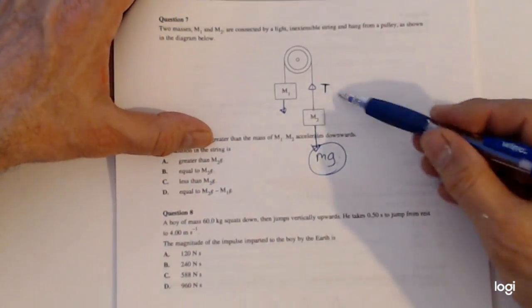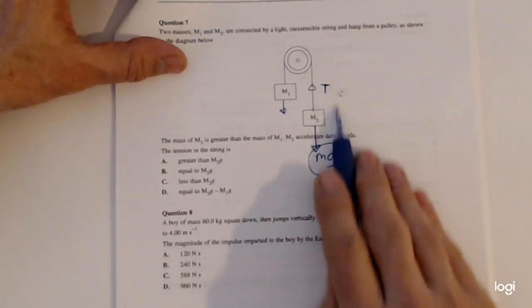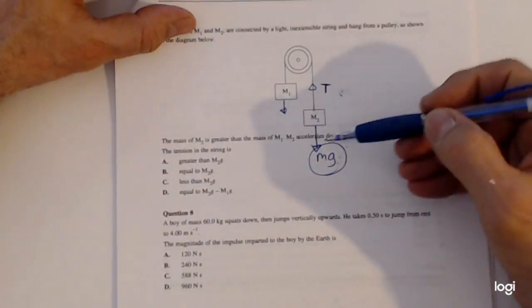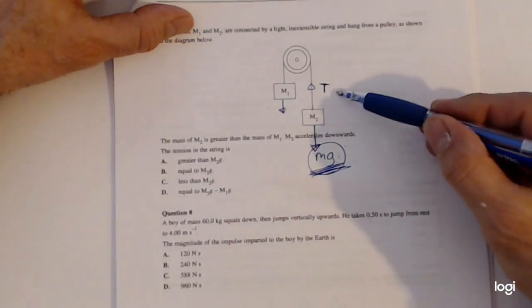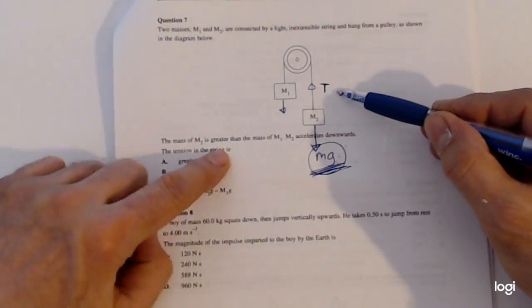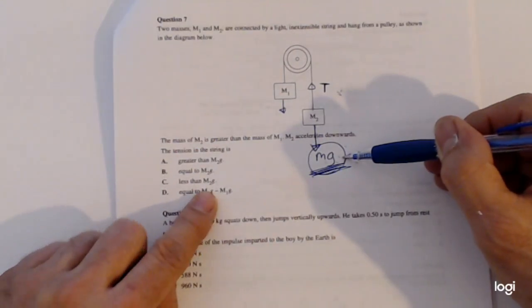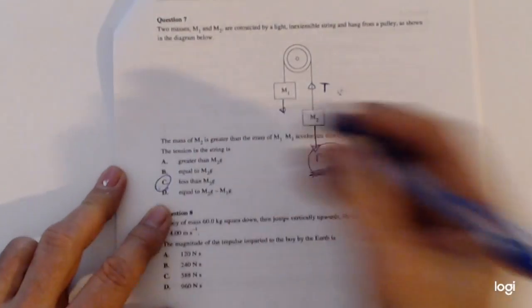If they were equal, it wouldn't be accelerating. If the tension in the string was bigger, it would be accelerating upwards. This would be going down, right? But where this is accelerating downwards, it told us that, so that must be bigger than the tension. So the tension in the string is smaller than M2G. Let's have a look. Less than M2G. The answer should be C, and it is. Okay, done.